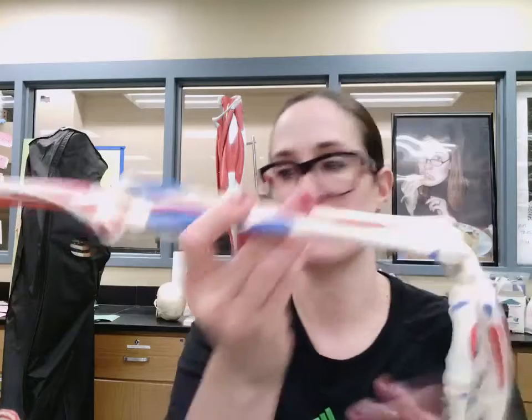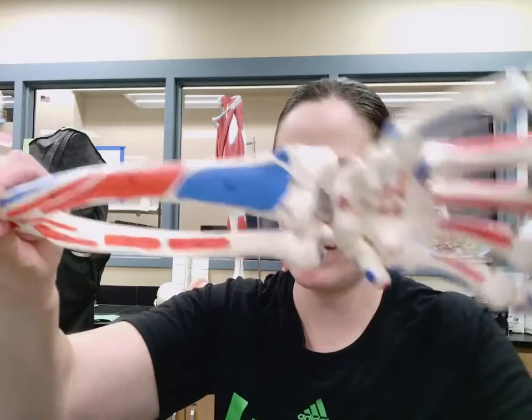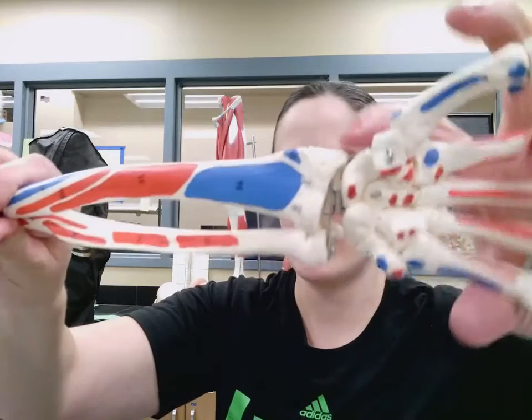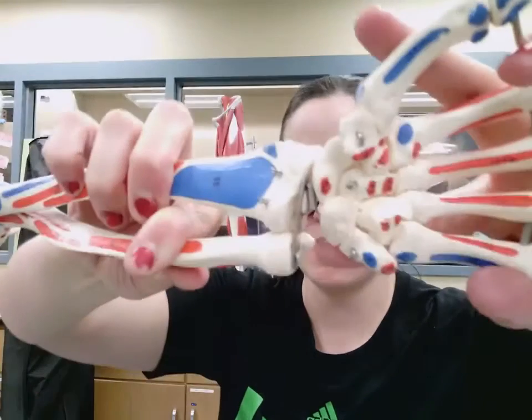So if we look in the wrist here, I don't know how well you're going to be able to see that. To see how there's like a pointy edge right here, and here's the ulna over there. Right there. Those are the styloid processes.